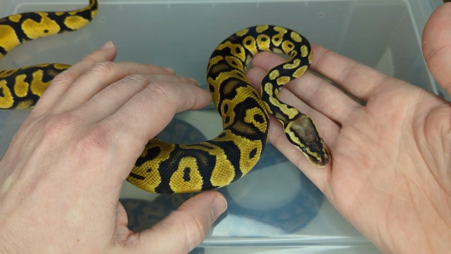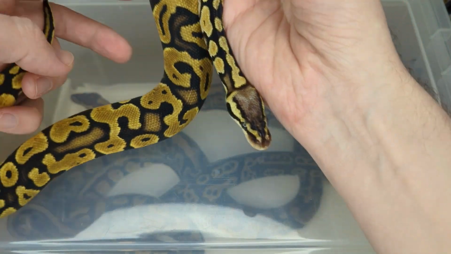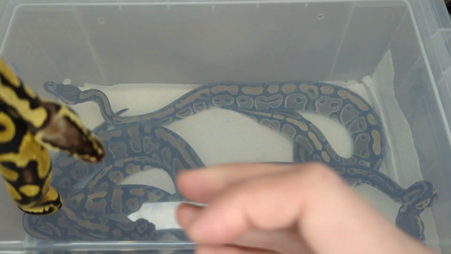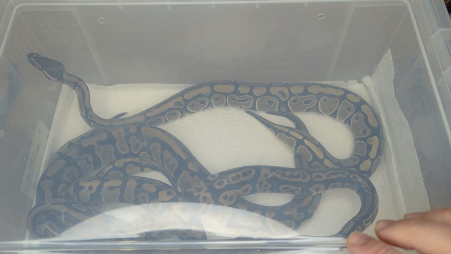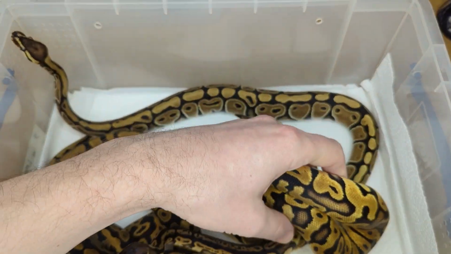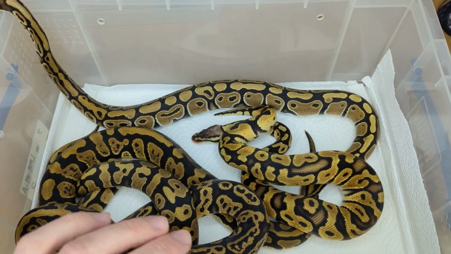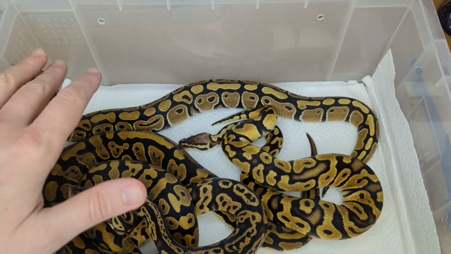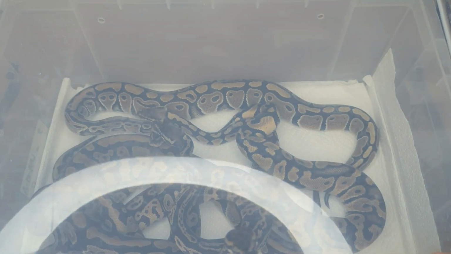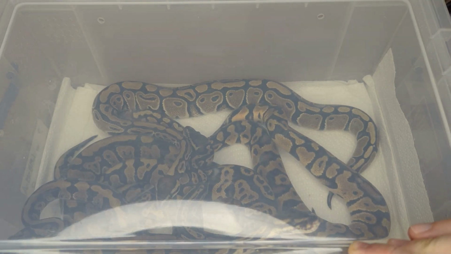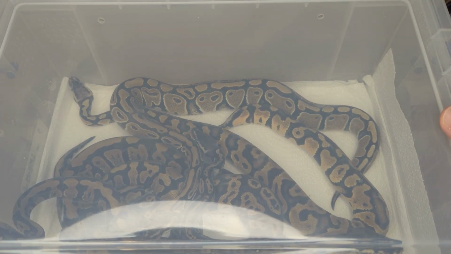like to call codom, but that's a whole other argument. So anyway, there's a rundown of my favourite hets from this year, and ones that I think are hopefully going to give you some good examples of what to look for. So let's head back and have a look on Morphmarket, see some examples from some big breeders to see what they've been up to.